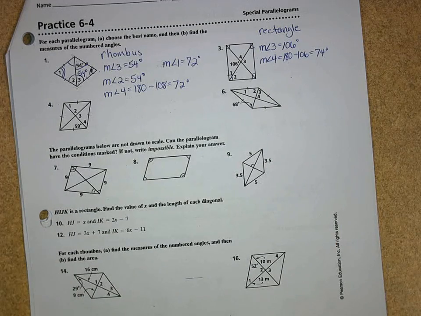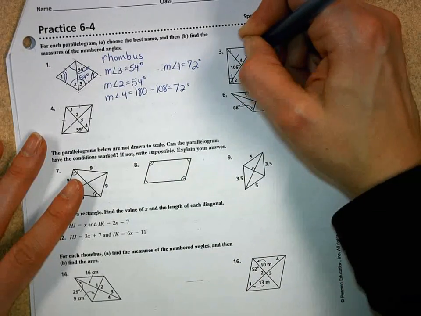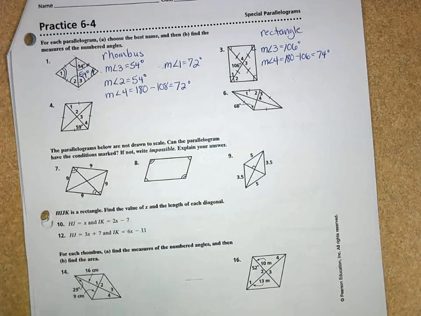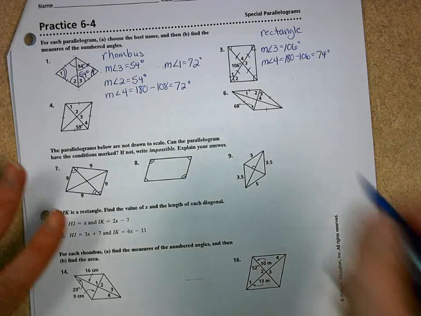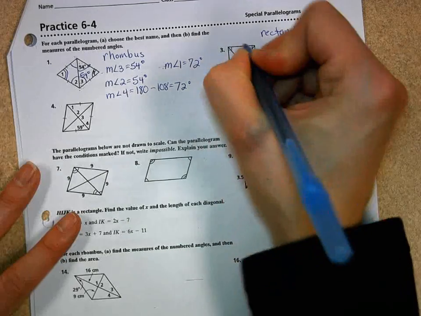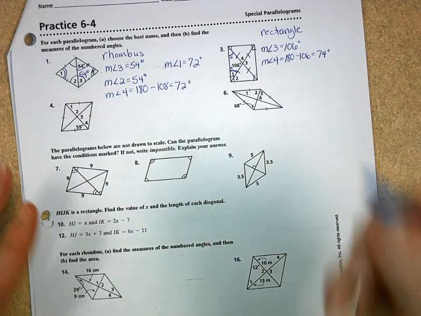Well, I'm going to use the property of a rectangle. I know a rectangle's diagonals are congruent, so I have all 4 of those being the same. All of a sudden, I have an isosceles triangle I can work with. I'm going to use the fact that those 2 are the same size, so I'm going to call them x. All right, and I'm going to solve for the measure of angle 1 first.